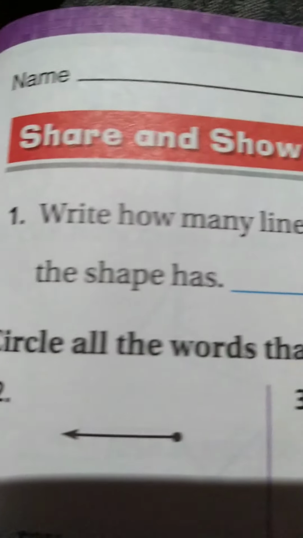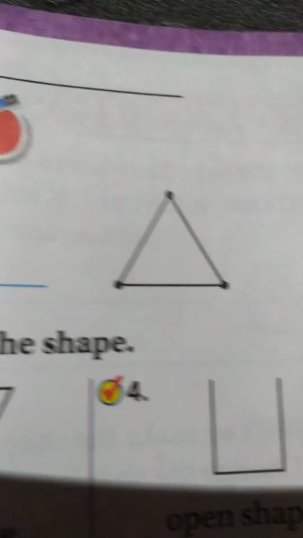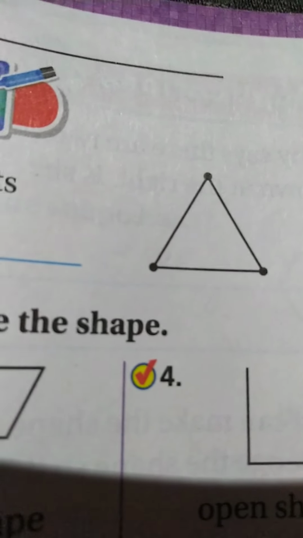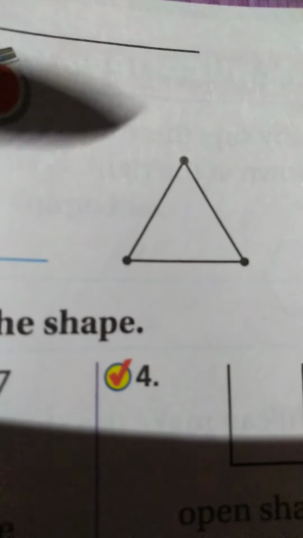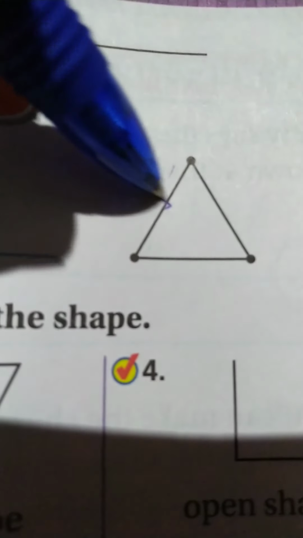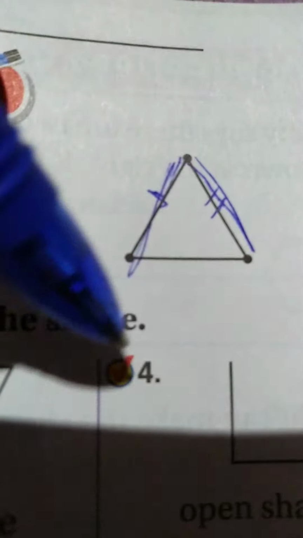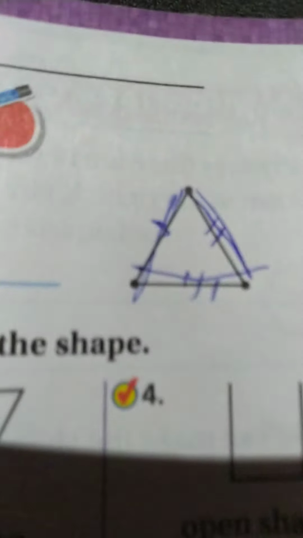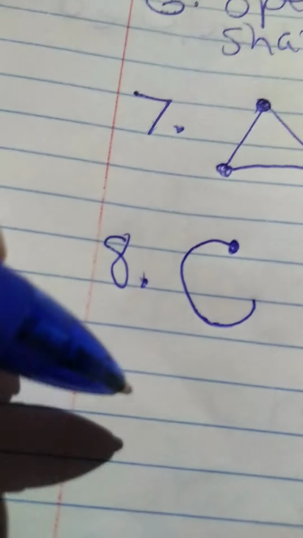Come over here. Let's see what we got here. Write how many line segments the shape has. Okay, so they're going to give us a triangle. How many line segments do you count? Well, here's 1, right? That's 1. And that's 2. And that's 3. So that is 3 line segments. So for number 9, yeah, we're keeping track of this stuff.